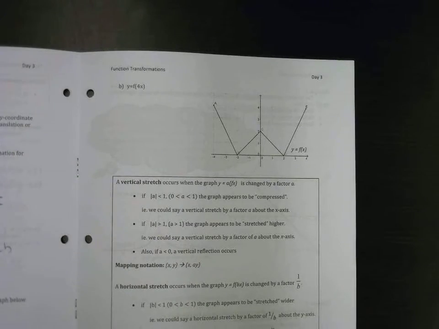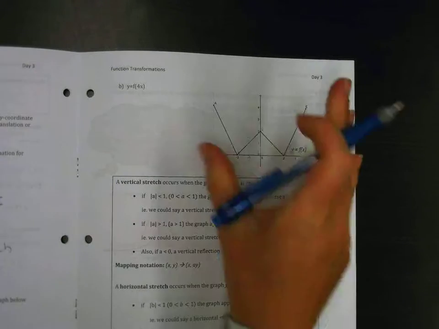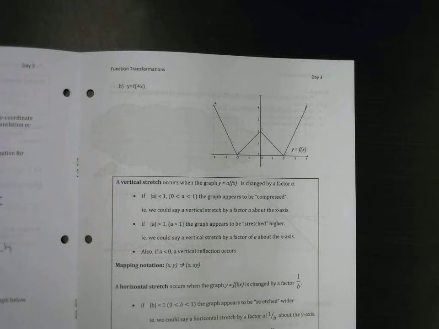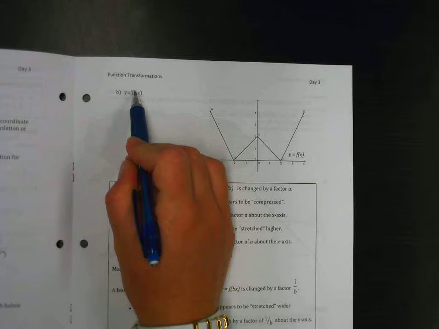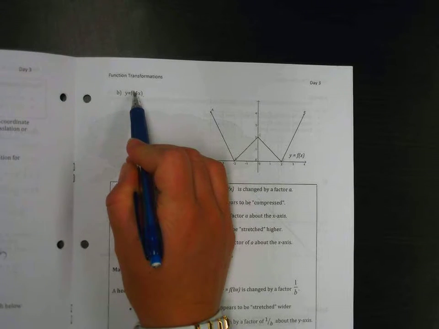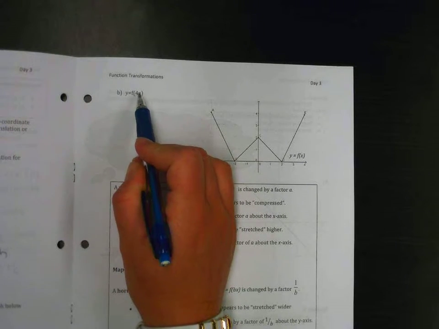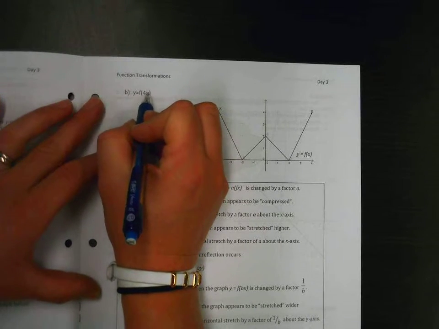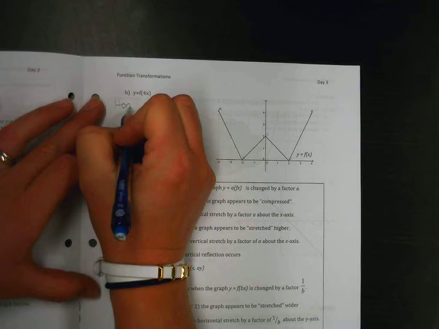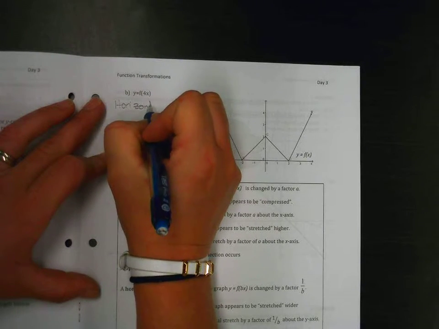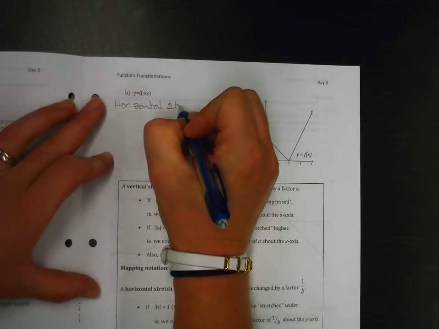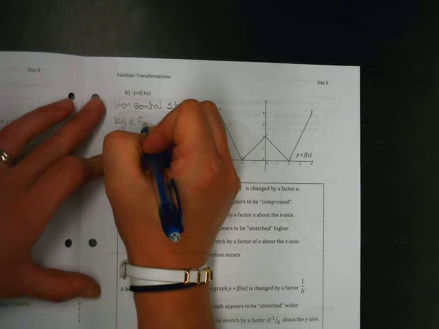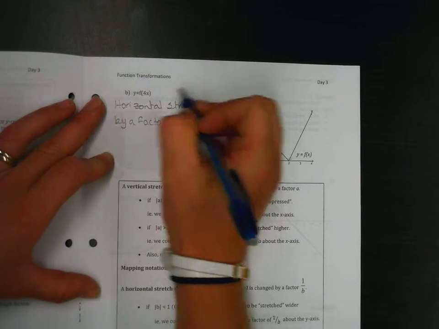Okay, again, we've taken the same function. It looks a little bit wider because I just zoomed in the scale a little bit more. Here we're asked to transform f of 4x. Well, 4x, because it's being applied inside the brackets to x, tells me it has to be a horizontal stretch, and it's going to be a horizontal stretch by a factor of the reciprocal of that value.